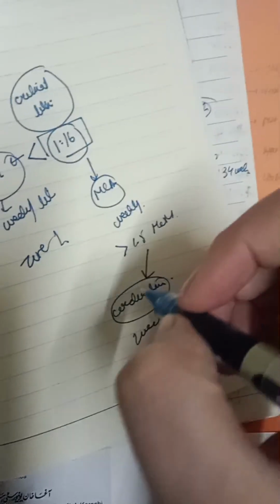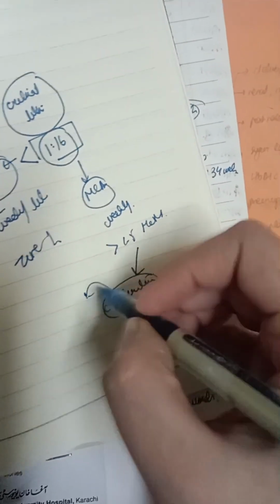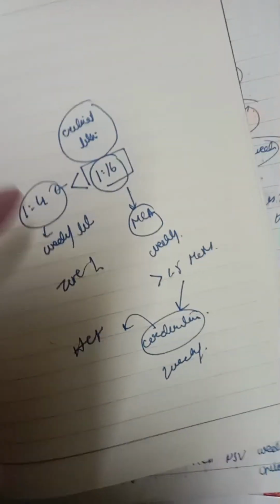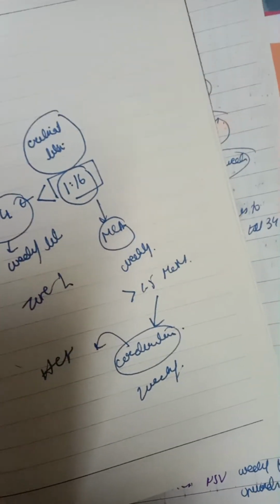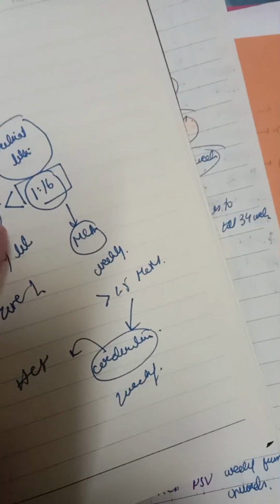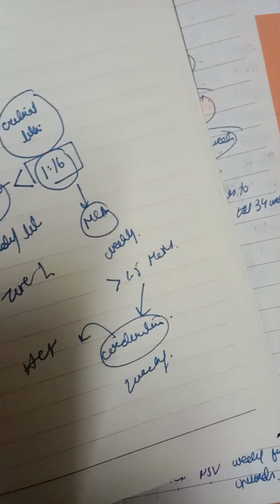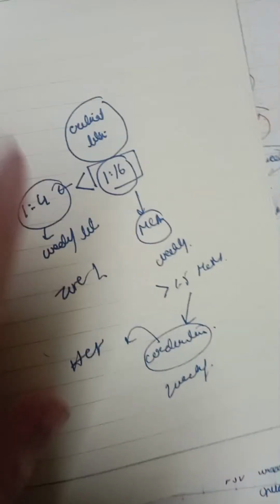Okay, so if this chordocentesis gives you a hematocrit, I know it's complex, but you should know this. For anti-D, if it reaches the threshold of 1:16, we're going to go for MCA. And if MCA is greater than 1.5 MoM, then still you're not going to do IUT according to this.